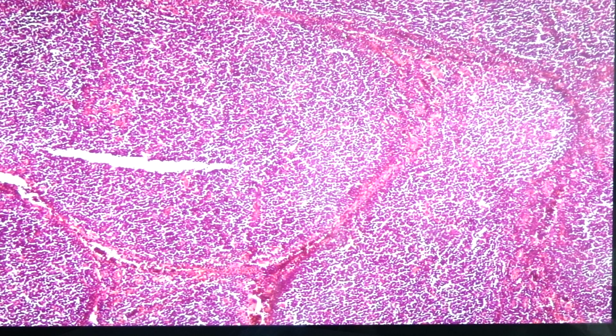With regards to the markers, because this is a B-cell tumor, it would be positive for CD19, 20, 10, surface immunoglobulin, and we also have Bcl6 overexpression.